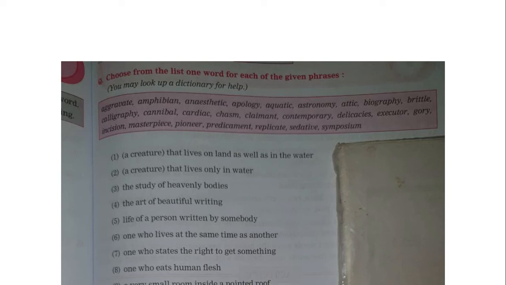Aggravate, amphibian, anesthetic, apology, aquatic, astronomy, attic, biography, brittle, calligraphy, cannibal, cardiac, chasm, claimant, contemporary, delicacies, executor, gory, incision, masterpiece, pioneer, predicament, replicate, sedative, symposium. Okay, symposium you all should know because you'll have it in the lesson.